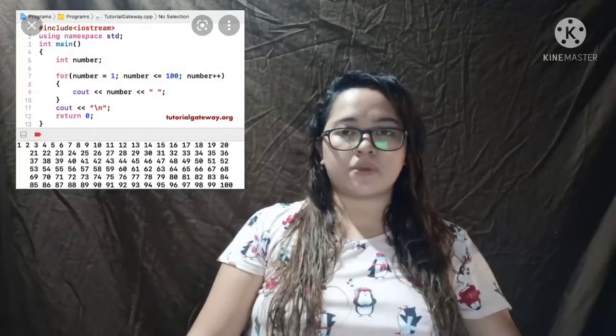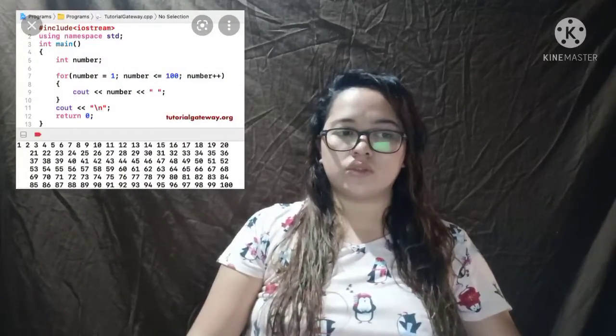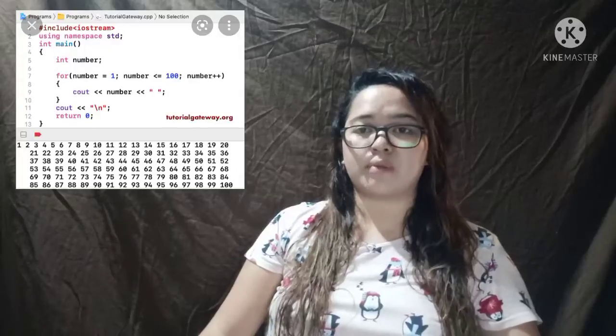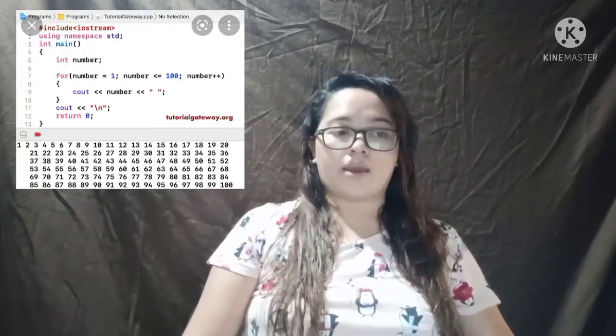For example, when you are displaying 1 to 100, you may want to set the value of variable 1 and display it 100 times, increasing its value by 1 on each loop iteration. You will see on my laptop an example of how to create or make a code of a loop.